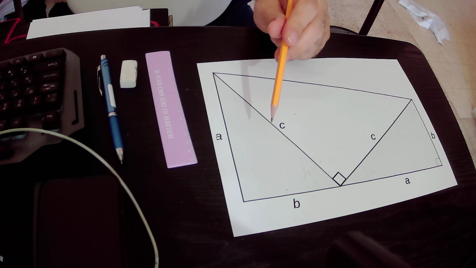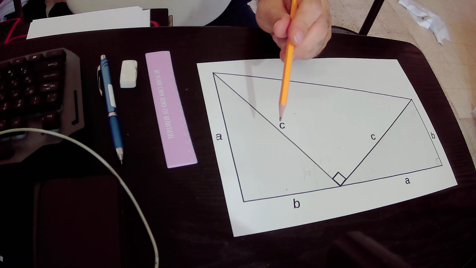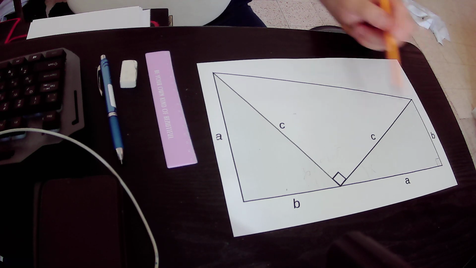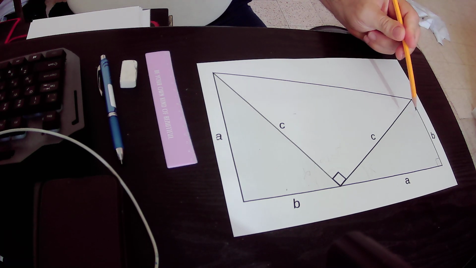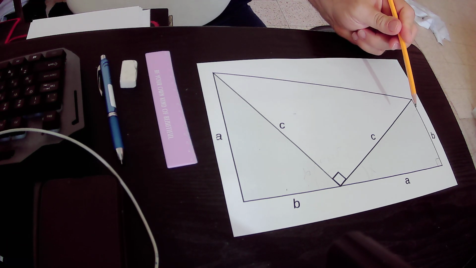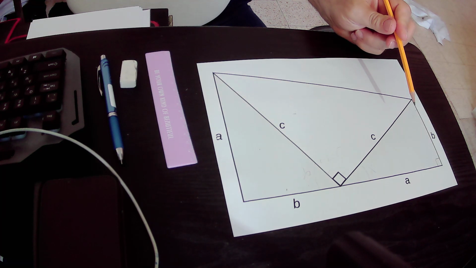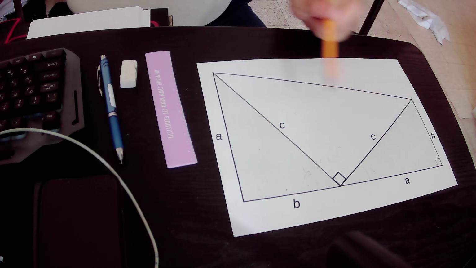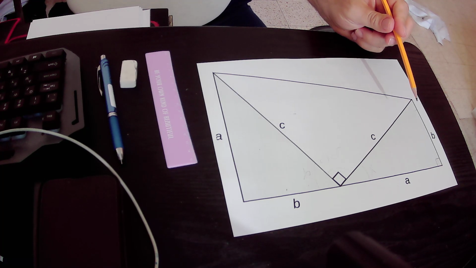Okay, so these two triangles coincide with each other because they have two sides that equal to each other, and also one angle that equals.